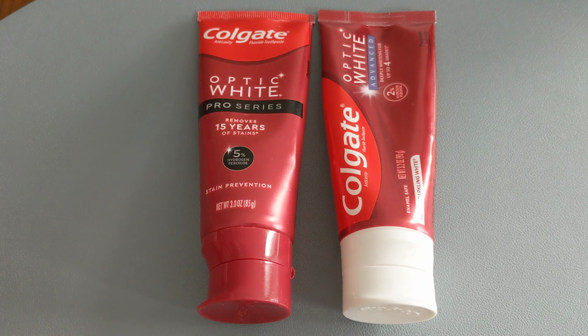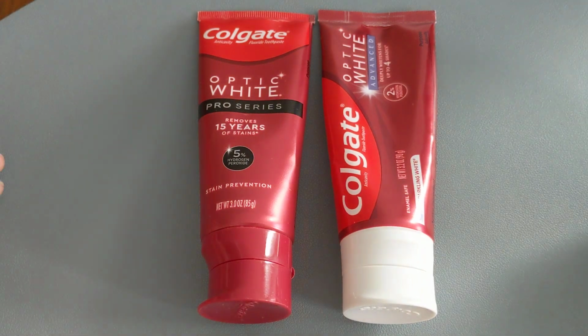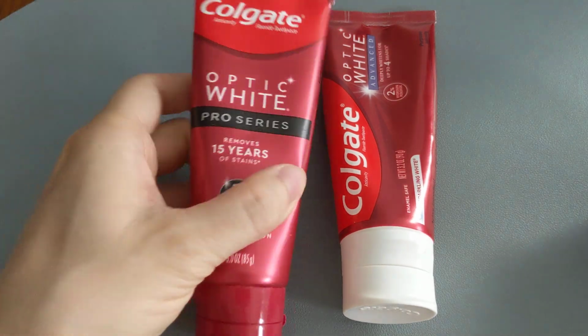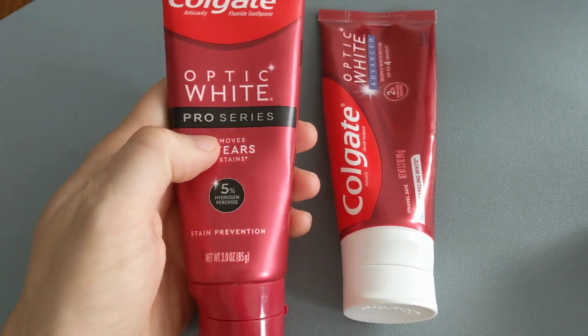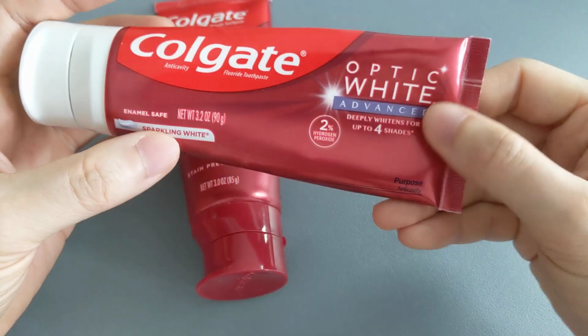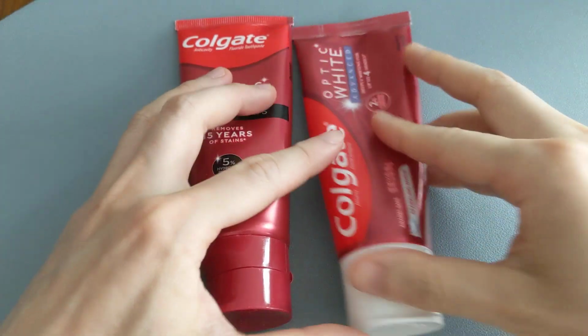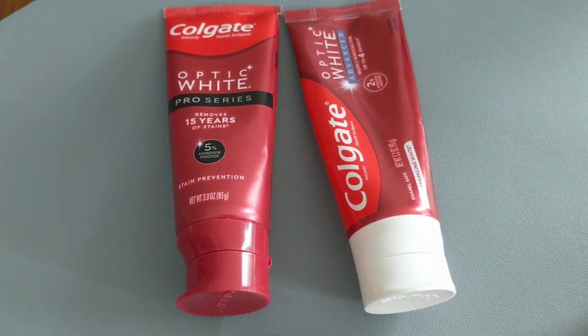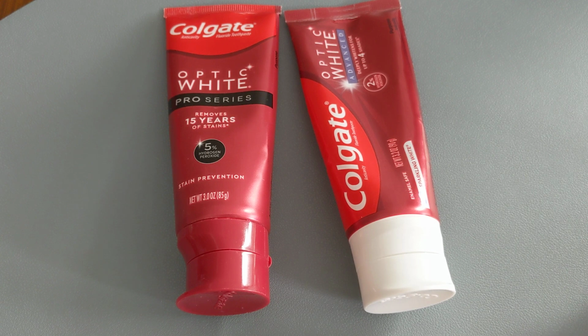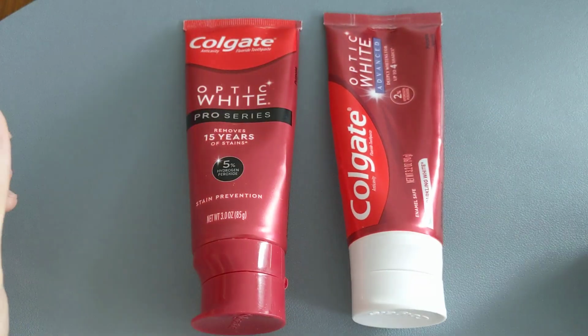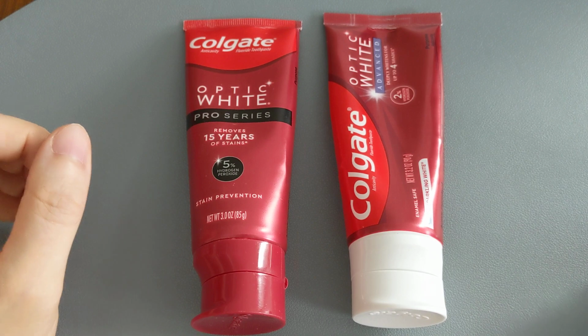Hey, so this is a comparison between two Colgate toothpastes: the Optic White Pro Series versus the Optic White Advanced toothpaste. We'll go through the technical specifications first, with the similarities and differences between them, and then we'll discuss which one is the better whitening toothpaste and also which one I like using more.